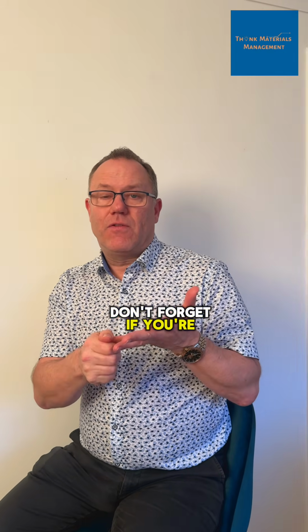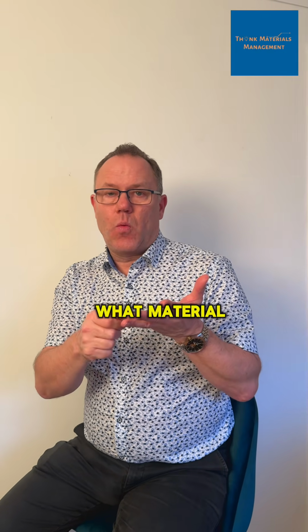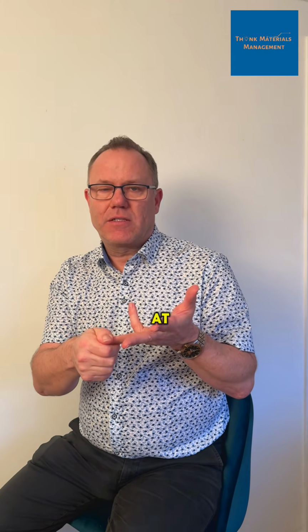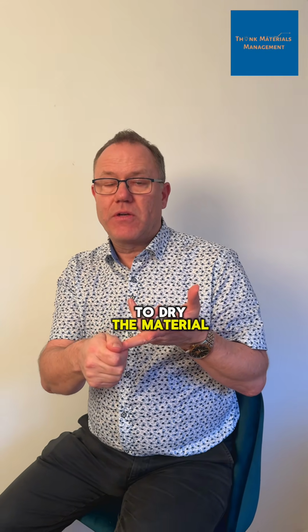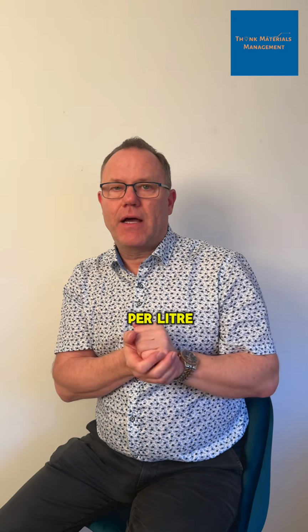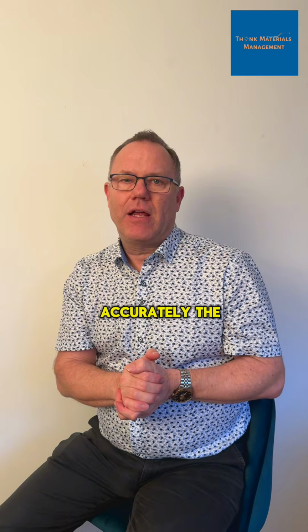Don't forget, if you're asking for a dryer, you need to know what material it is, exactly what temperature you want the material dried at, what throughput you want to dry the material at, and if you know the bulk density of the material, that is the weight per litre, then we can calculate accurately the right dryer.